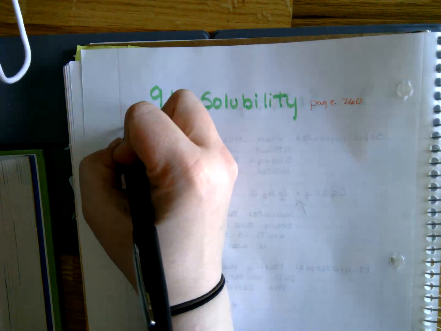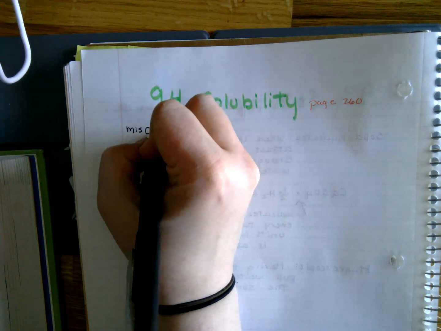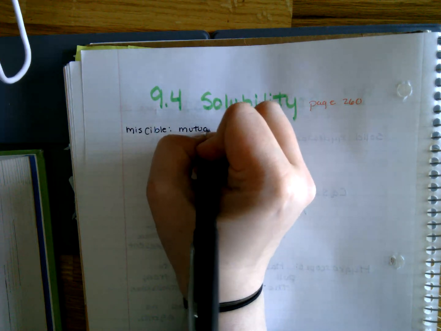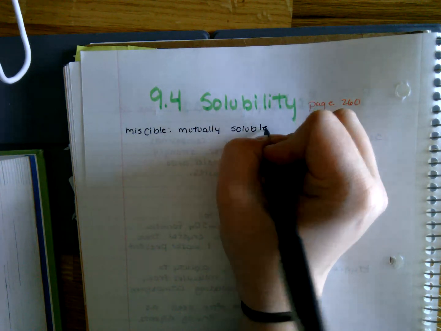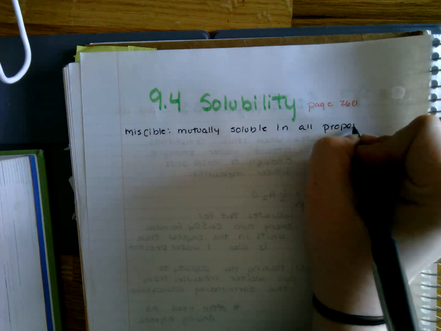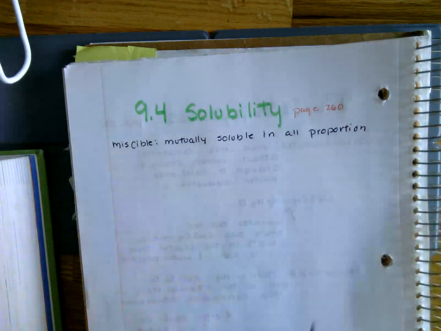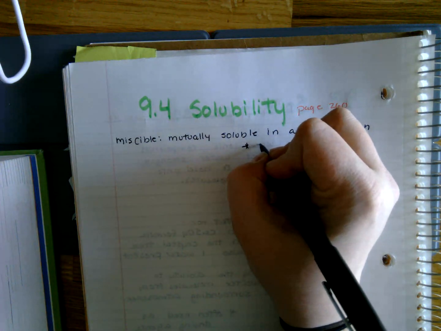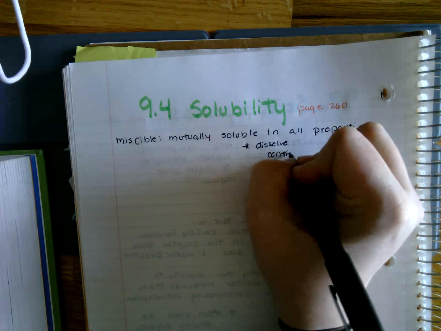So the first thing we're going to define is miscible. And miscible, like we just stated, is mutually soluble in all proportions. So what does that mean? That means that it will continually dissolve no matter how much is added. So it will dissolve continuously.